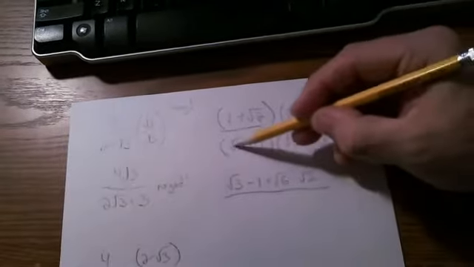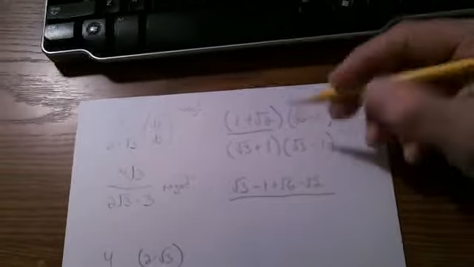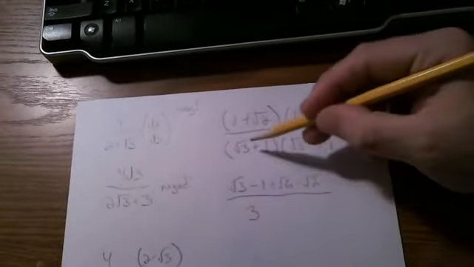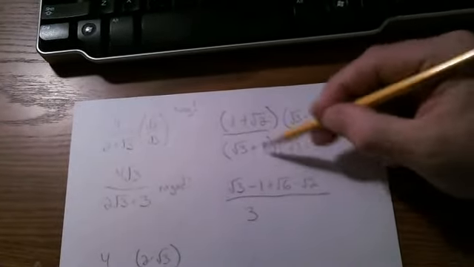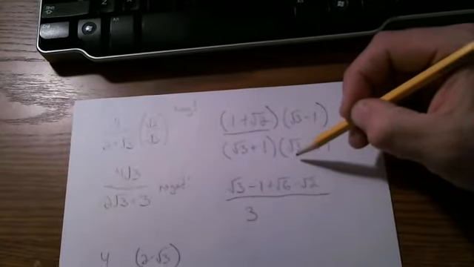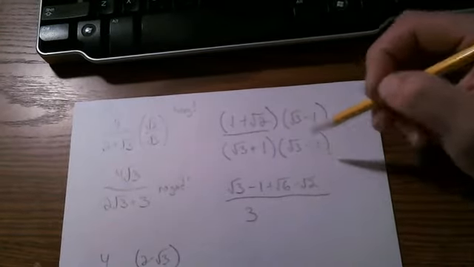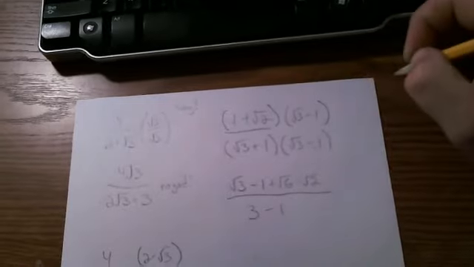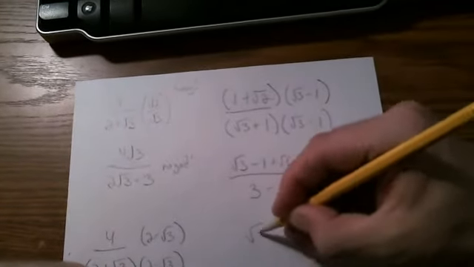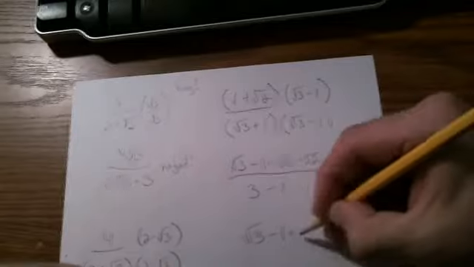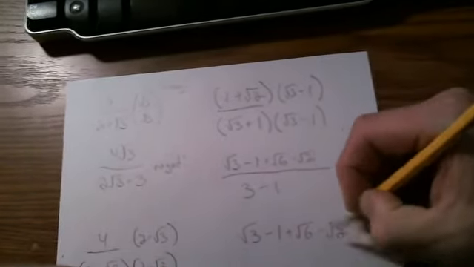But that's alright. Radical 3 times radical 3 is radical 9, 3. Negative radical 3, positive radical 3 cancels. Positive 1 times negative 1. There we go. And we clean it up. Radical 3 minus 1 plus radical 6 minus radical 2 all over 2.